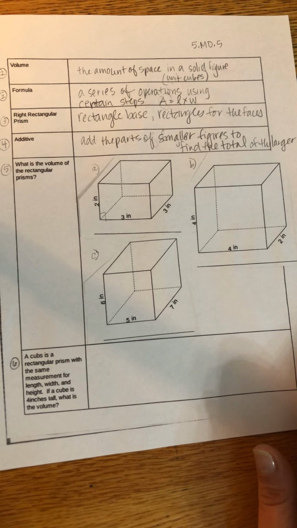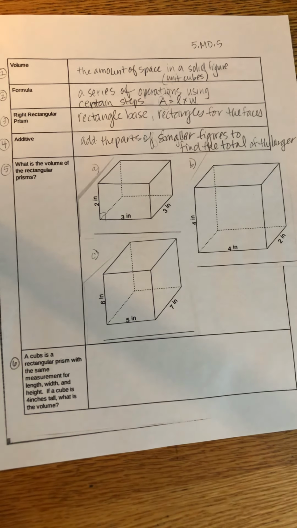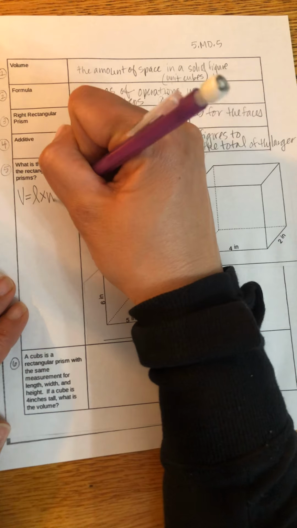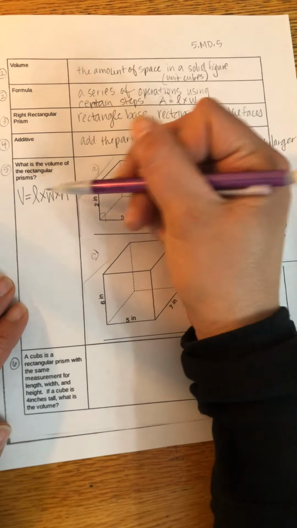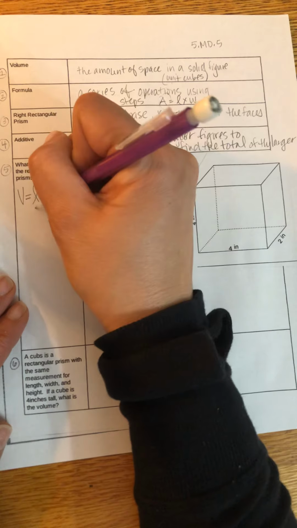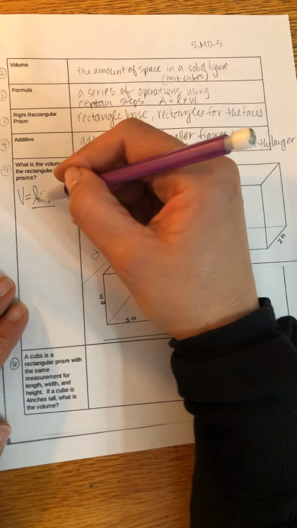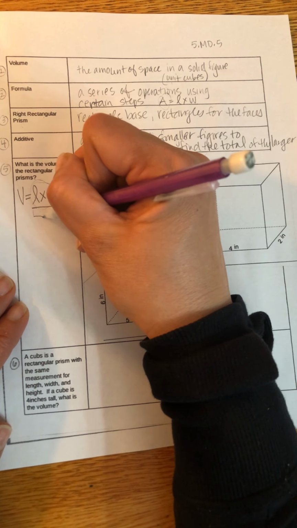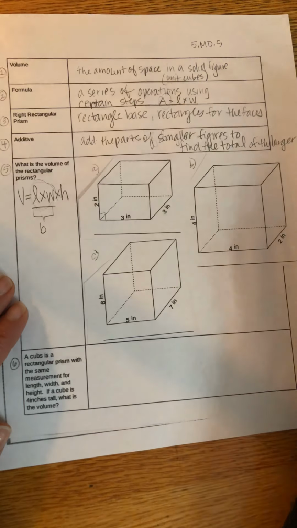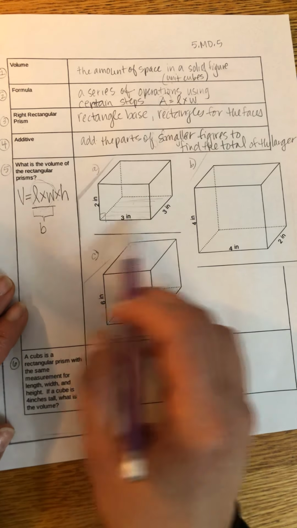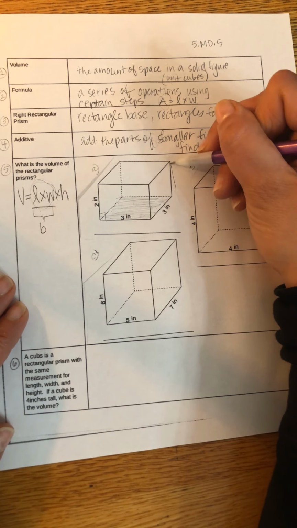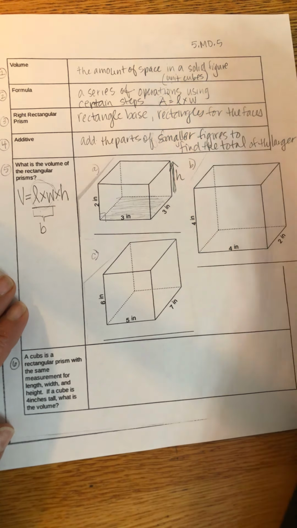So the first thing we're going to do is we're going to find the volume of this rectangular prism. Now, in the previous lessons, we figured out that the formula for volume, big V, equals L times W times H. Length times width times height. So we also talked that this length times width can also be called the base. It's like the bottom layer of what you are finding the volume of, and then you multiply that times how tall the shape is or the height.